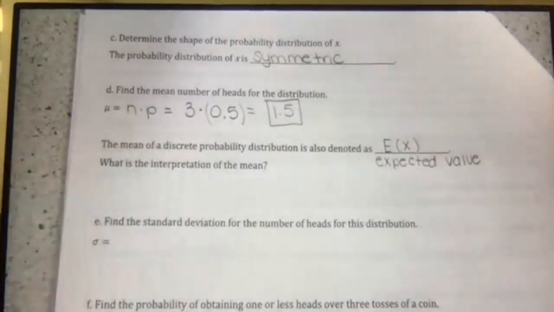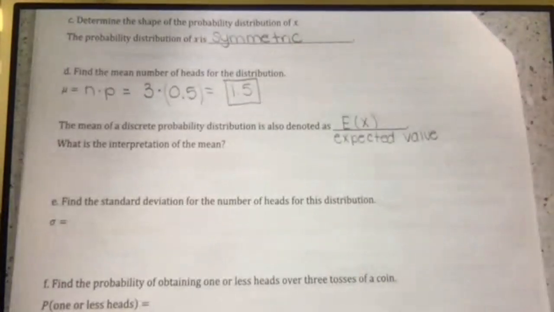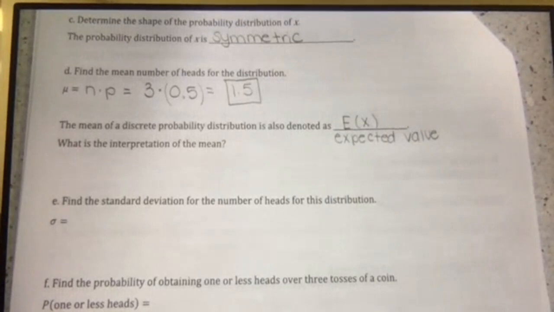So again, what is the interpretation of this mean? It's going to be multiple choice on the test, drop-down menu on the homework.